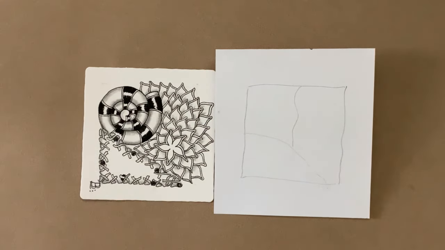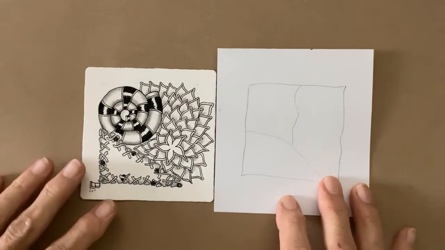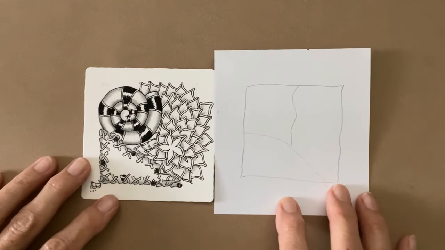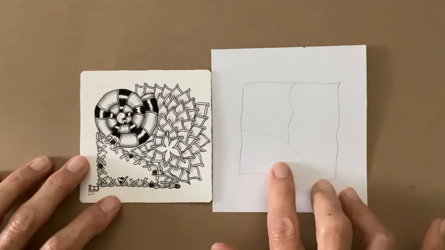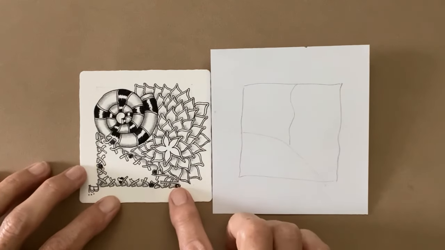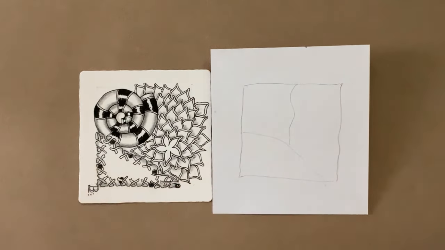I just wanted to show you that because some people ask me, how do I pick my patterns? Basically, the best thing to do is to make it random. I did this string and put it on the tile, and then I thought, maybe I could practice with some of the 102 Tangles of Zentangle that I have not done a video for yet.